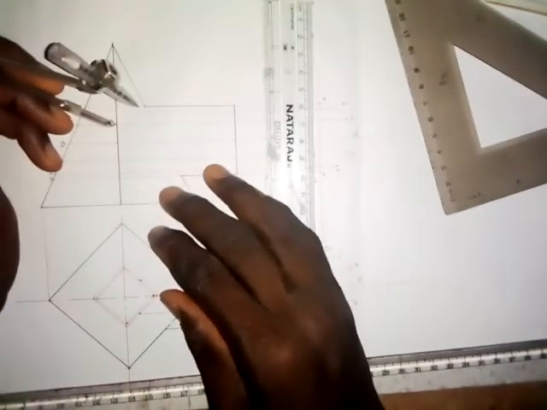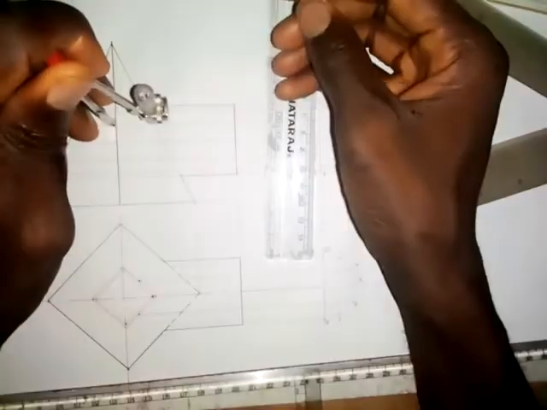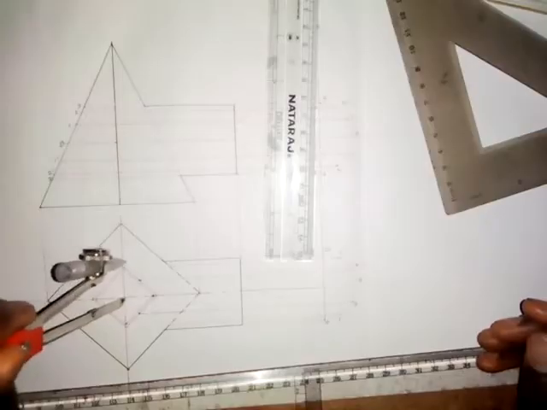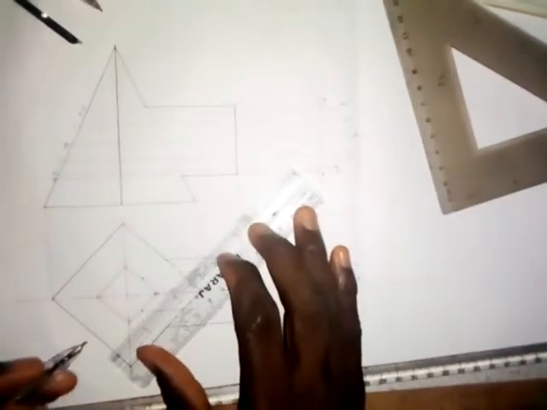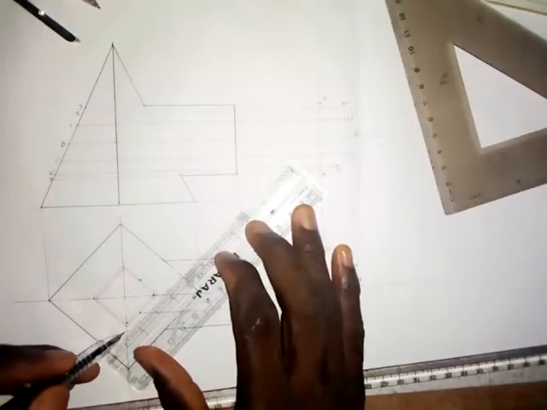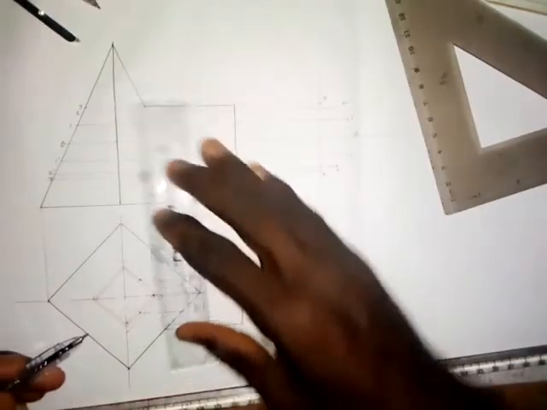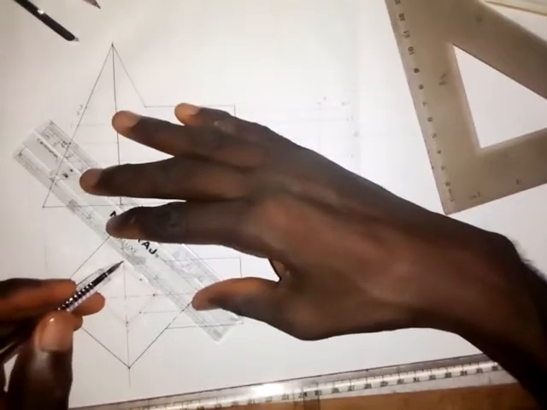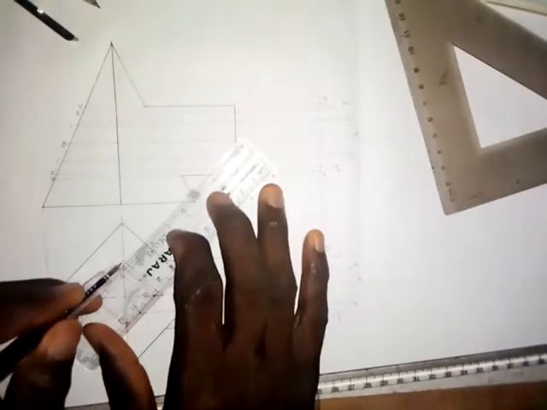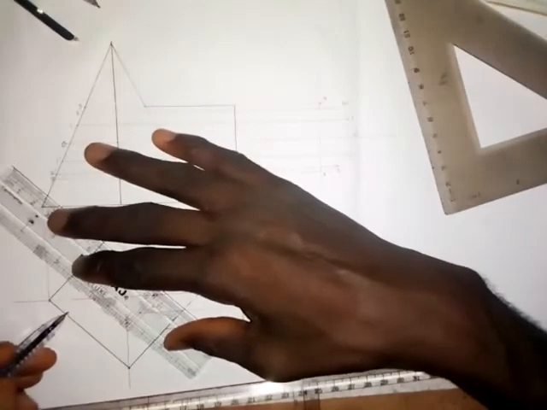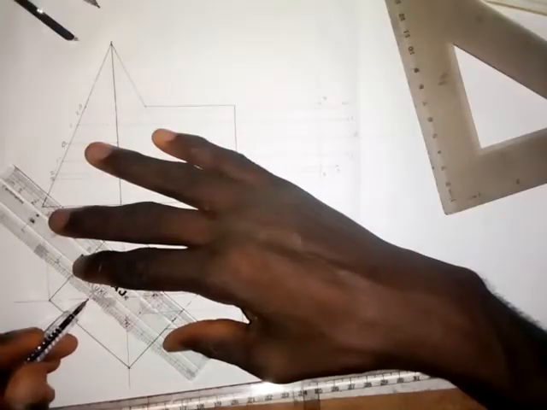Then I'll take my compass again. Take this distance from here to here. Put it at the center here. I'll make an arc here, an arc here, and an arc here. Then I'll join this together with this, and join this together with this.